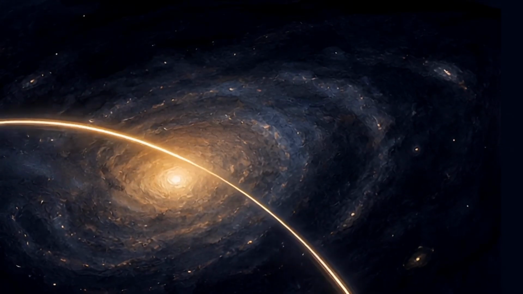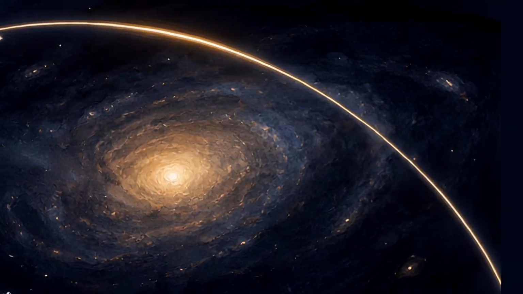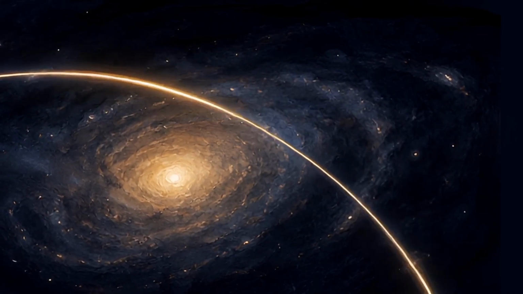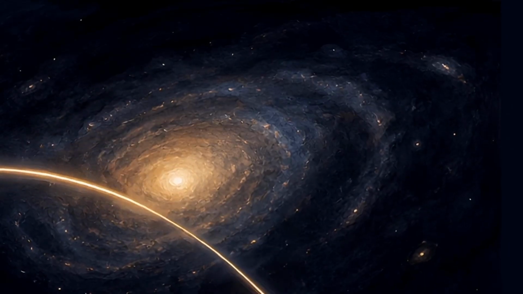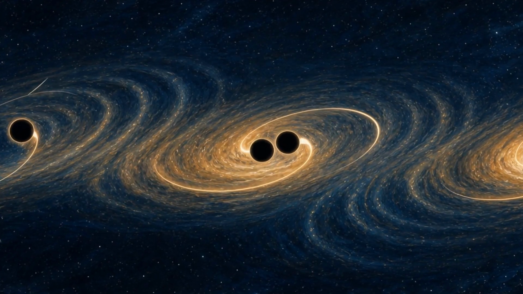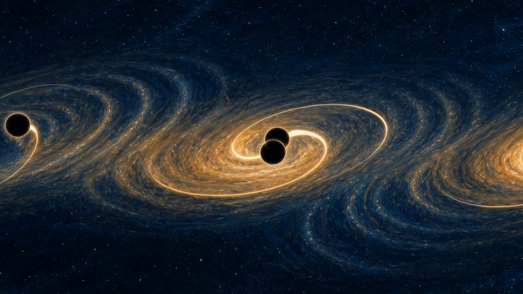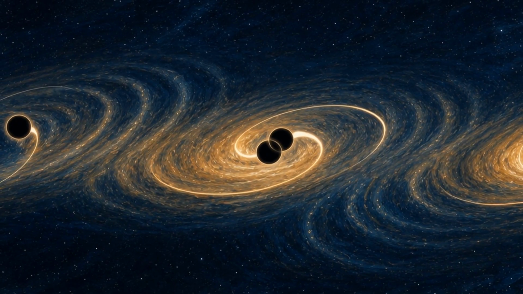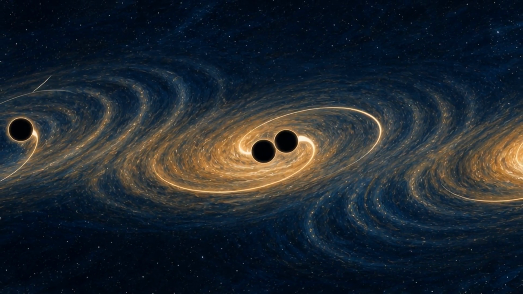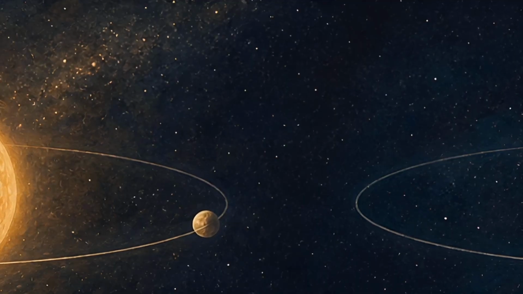In the event called GW190521, the merger produced a remnant of about 142 solar masses. NASA describes it as the most convincing example to date of an intermediate mass black hole. The signal did not need the remnant to accrete gas or shine in X-rays. The masses were encoded in the changing gravitational wave pattern. One detection does not complete the census.